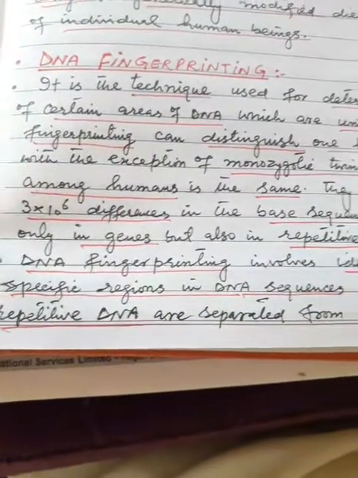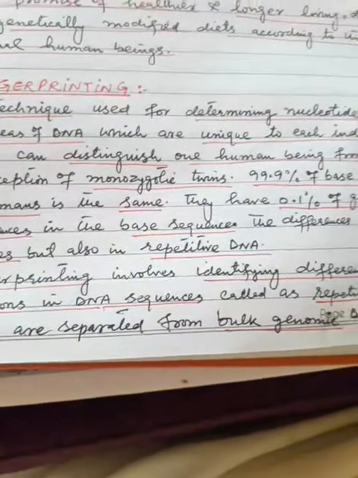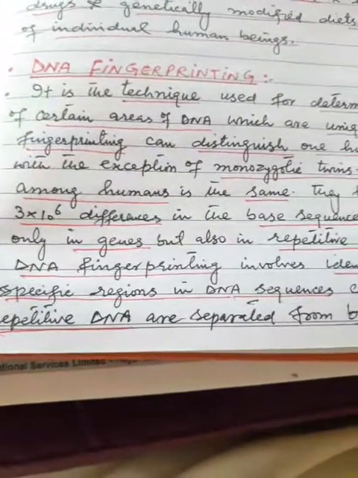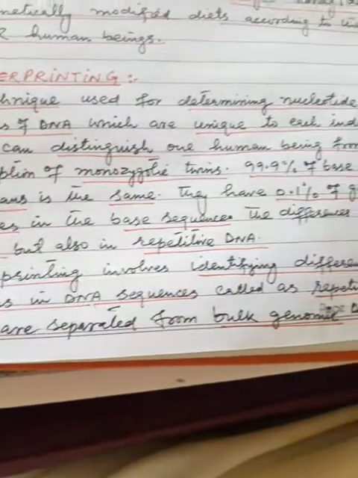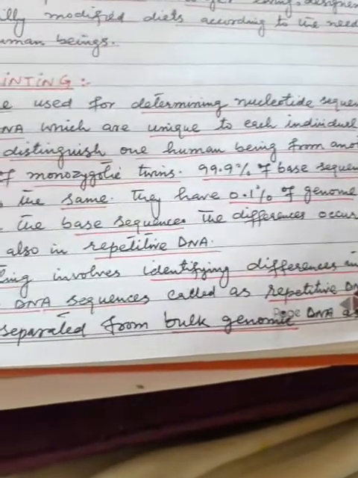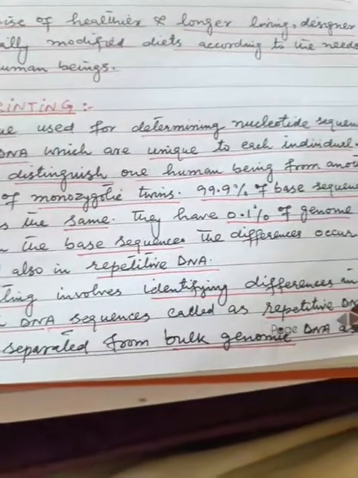DNA fingerprinting involves identifying differences in some specific regions in DNA sequences called repetitive DNA.